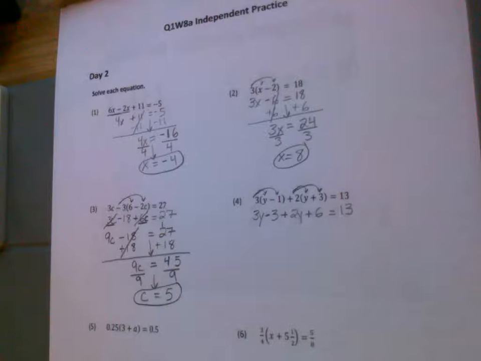Okay. So do you understand distributive property here? Do you understand that I multiplied 3 times the y, then 3 times the negative 1, positive 2 times the y, and then positive 2 times the 3? Do you understand that part? And do you understand how I got each of these numbers?